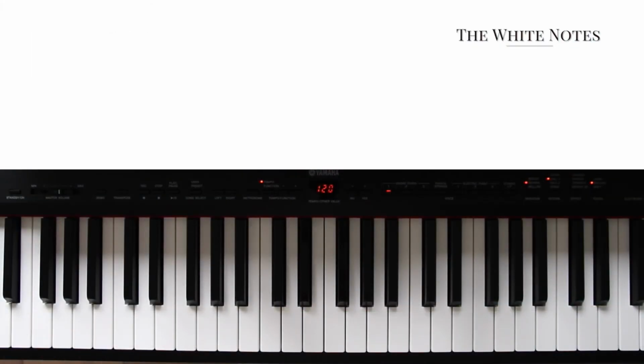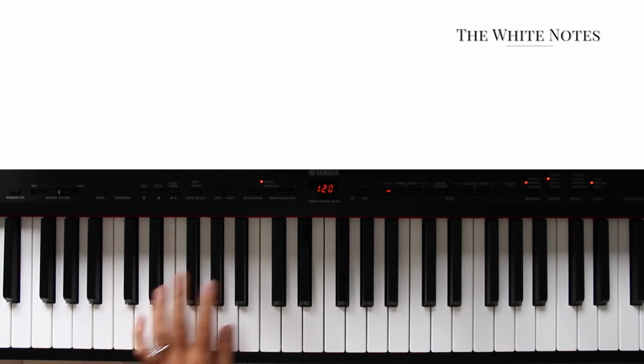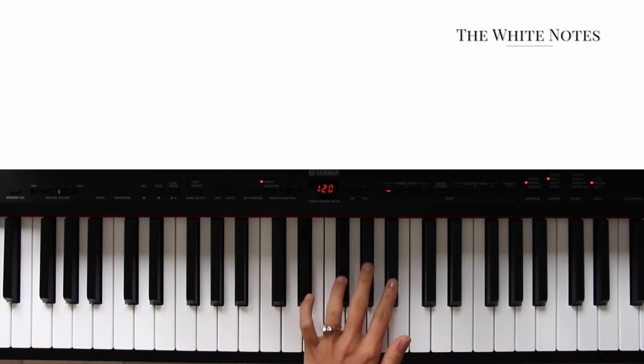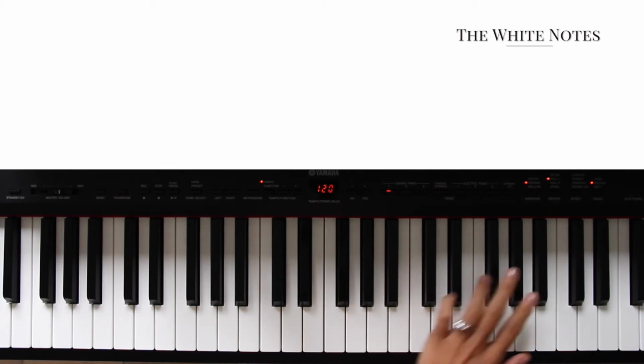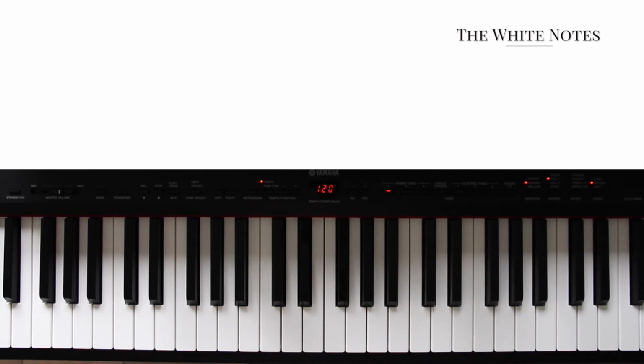So let's first take a look at the black notes. Here are a cluster of 2 black notes, 3 black notes, 2 black notes, 3 black notes, and the pattern continues from the bottom to the top of the keyboard. So how do we name the notes on the piano? Well, we use letters of the alphabet.